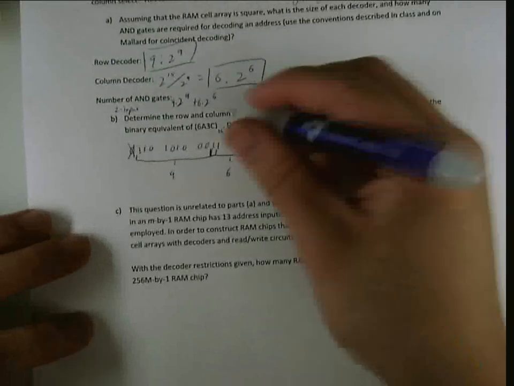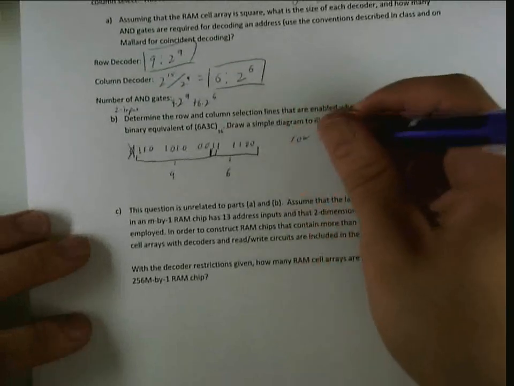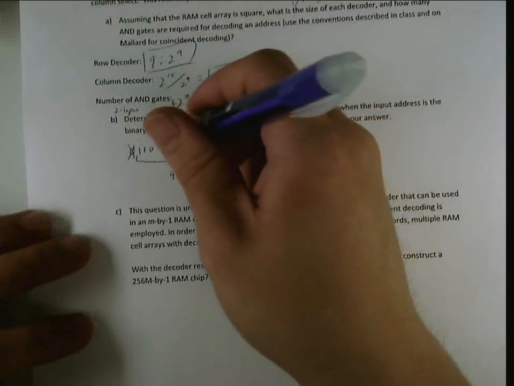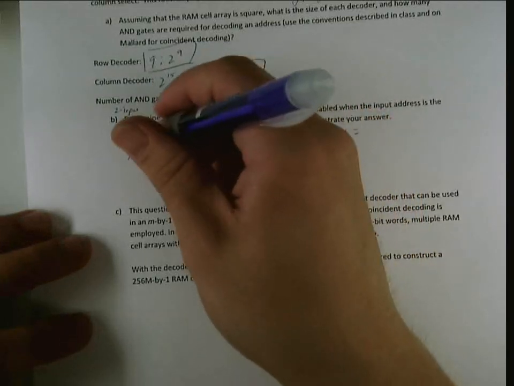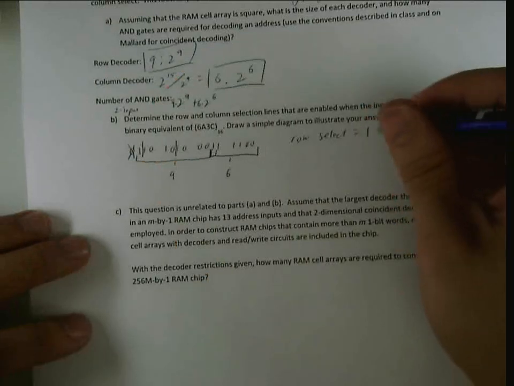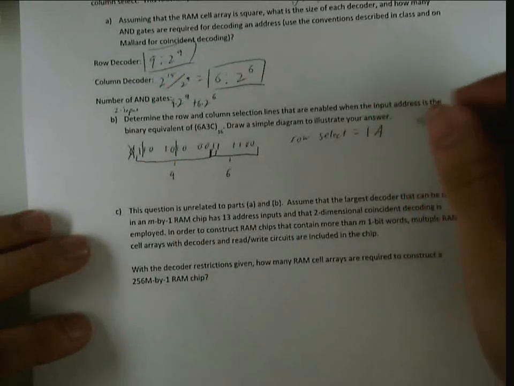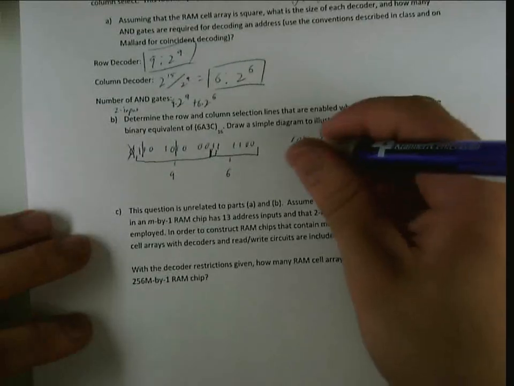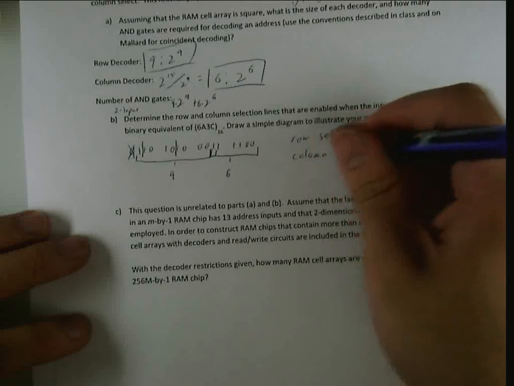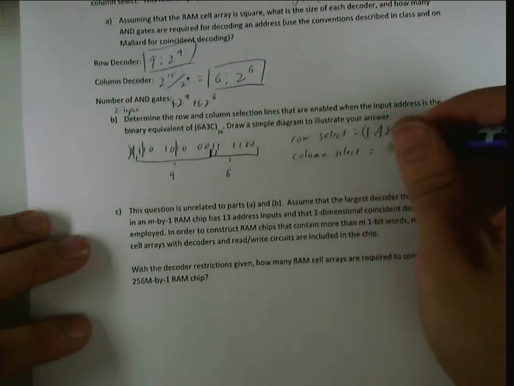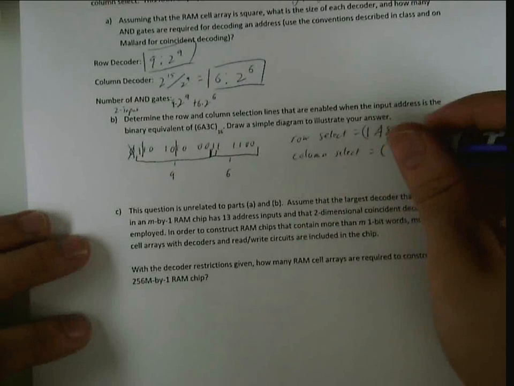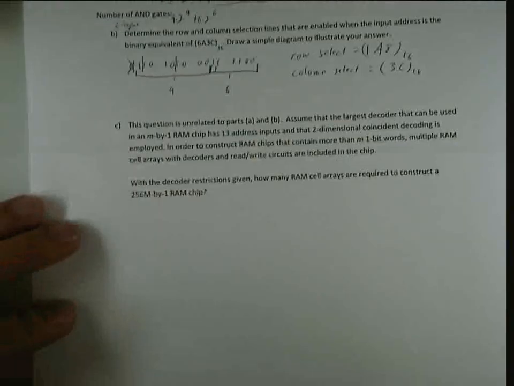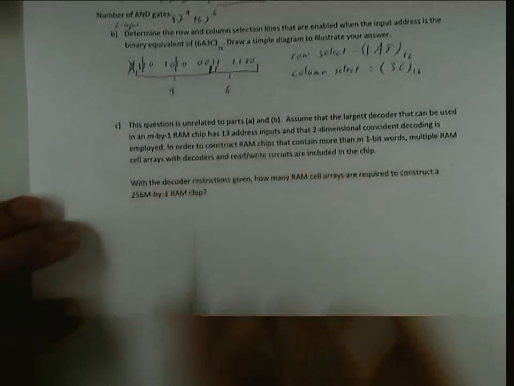So my row select is equal to 0, 0, 0, 1, and so on, which is 1, A, 8 in base 16. And the column select is going to equal 3, C in base 16.